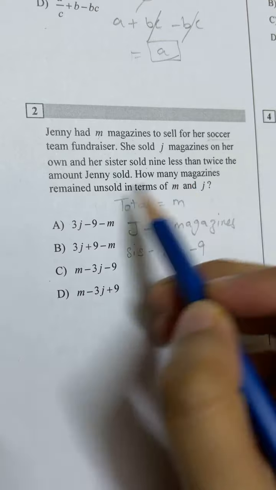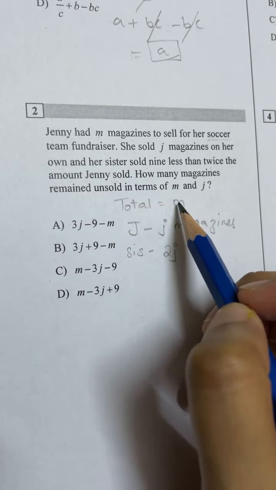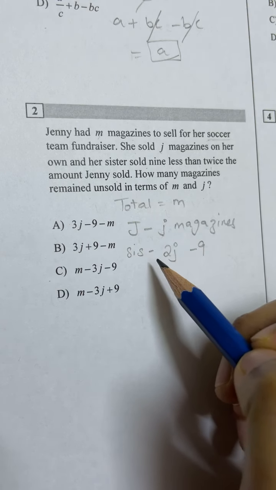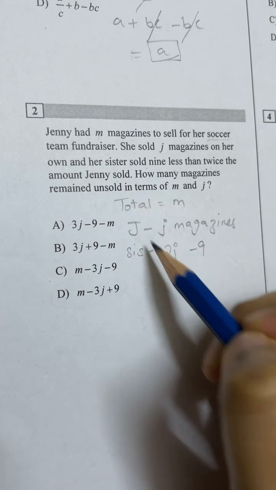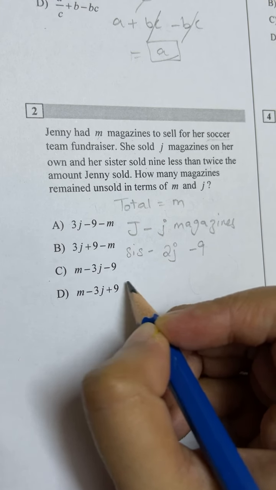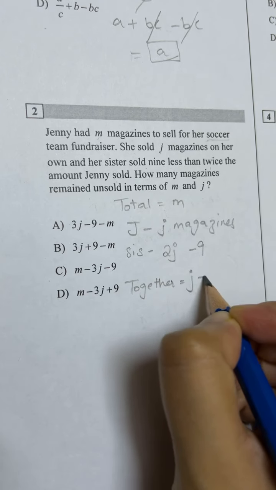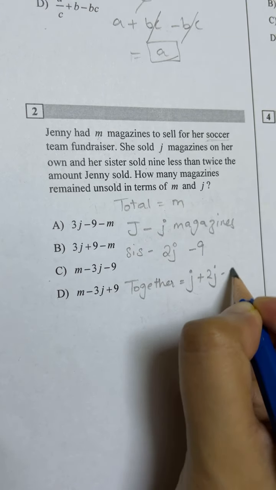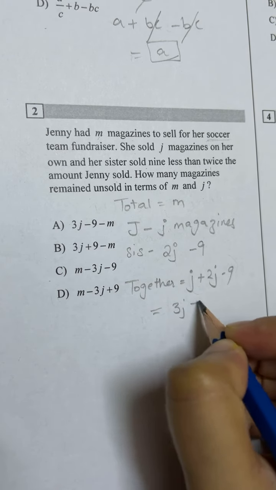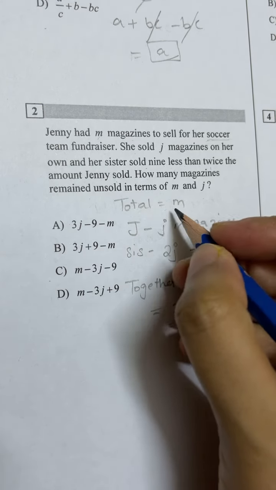How many magazines remained unsold in terms of M and J? So all you have to do is, you have total magazines, Jenny's magazines, and sister's magazines. So all you're going to do is add Jenny's and sister's magazines. How many did they both sell together? They sold J plus 2J minus 9. Is that right? Yes. So we add them up: 3J minus 9. Together they sold 3J minus 9 magazines, and that you subtract from the total.